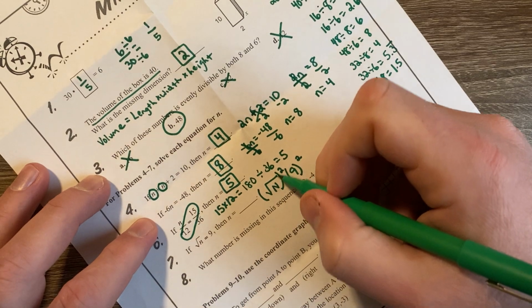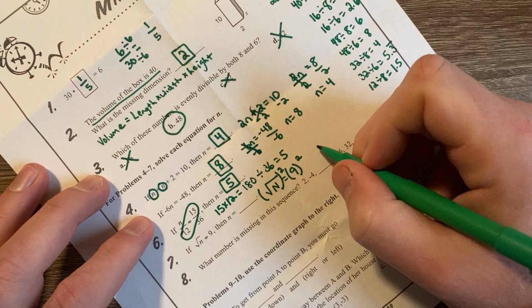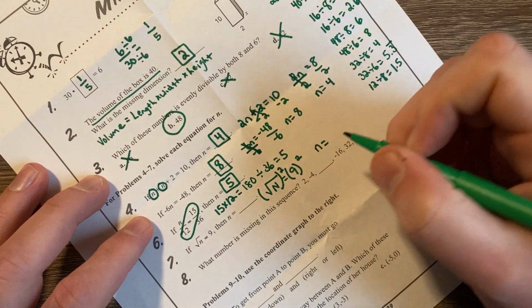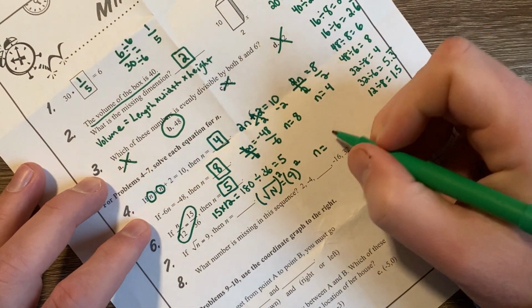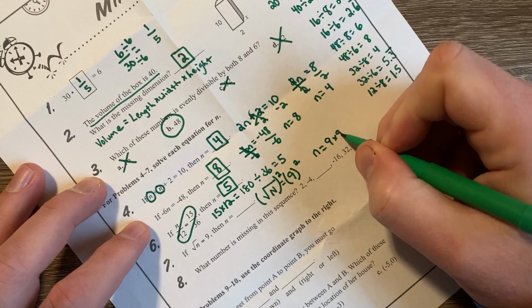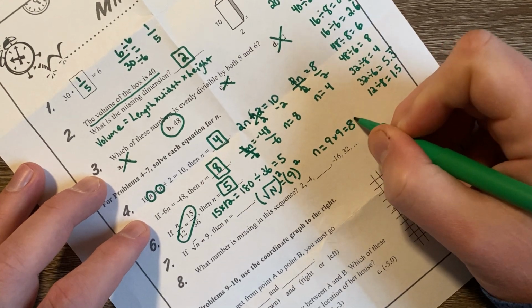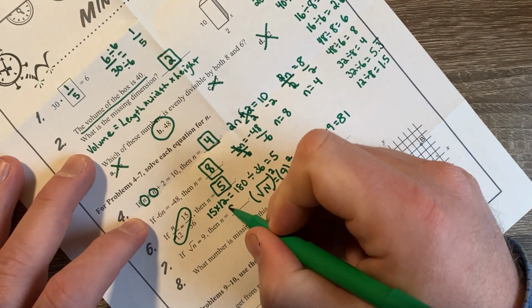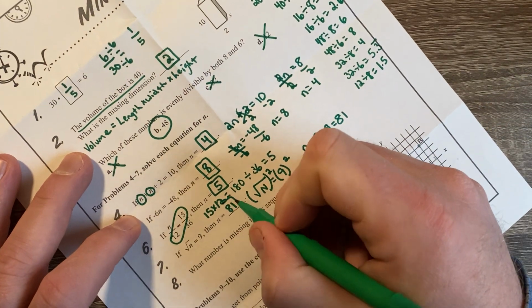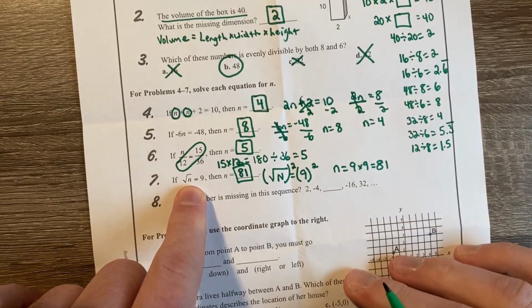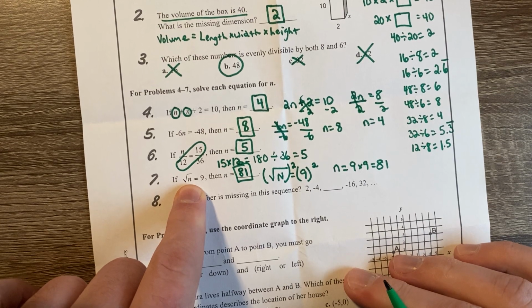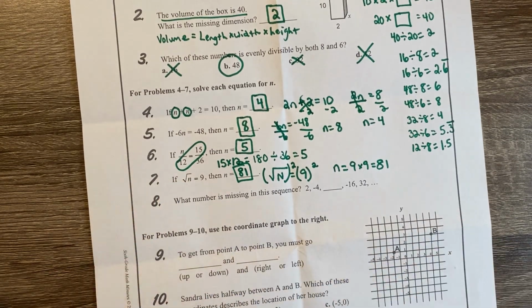So taking the square root of n to the second power gets rid of the square root sign, and I'm just left with n. Then I need to do 9 squared, or 9 times 9, which equals 81. And that makes sense, because if I were to put 81 in for n, the square root of 81 is 9.